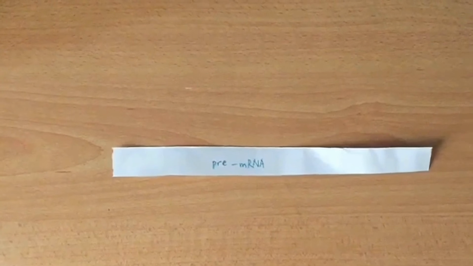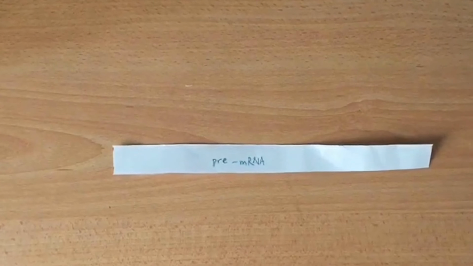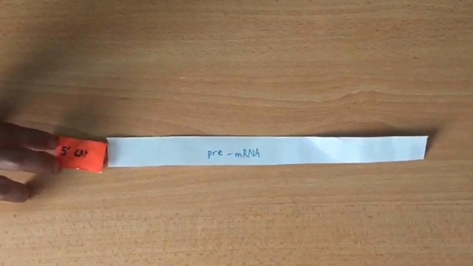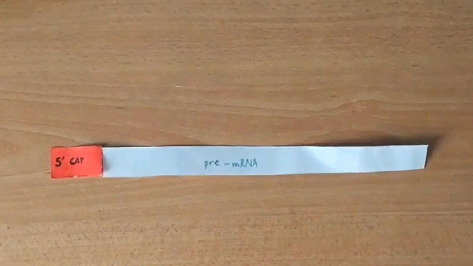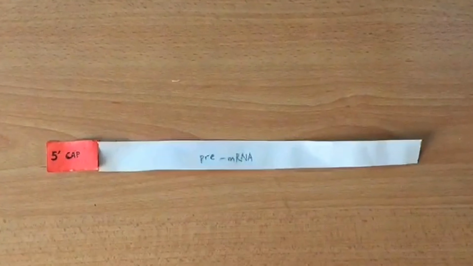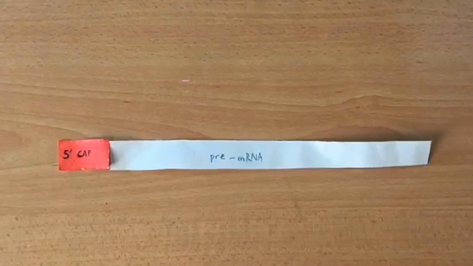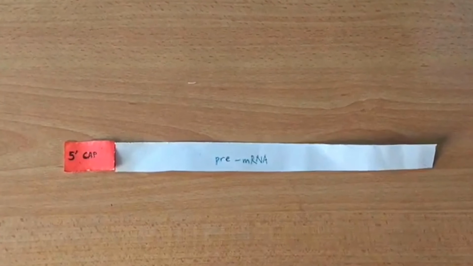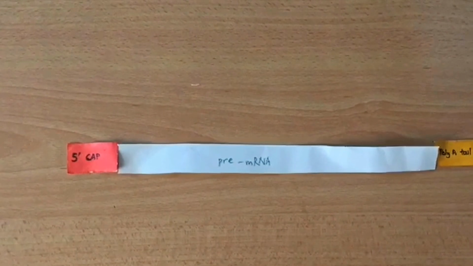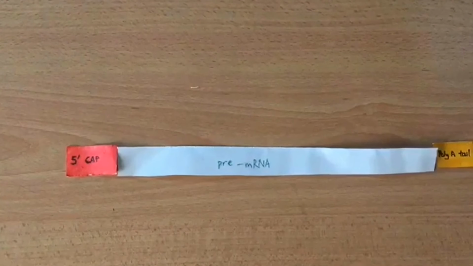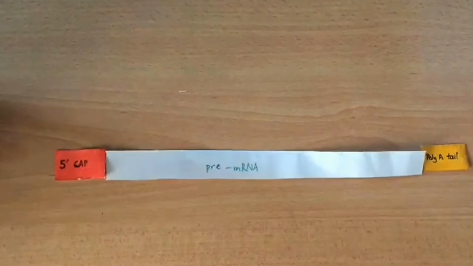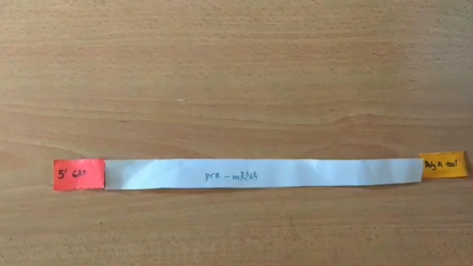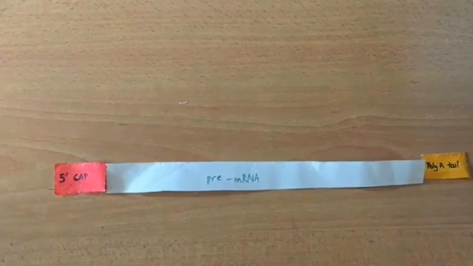Now we move on to the post-transcription modification. Addition of the 5' cap with 7-methylguanosine serves as the recognition signal for the small ribosomal subunit to assemble and begin translation, and facilitates the export of mature mRNA from the nucleus. The poly-A tail helps to protect the mRNA from degradation by ribonucleases, making it a more stable template for translation, and directs the export of mRNA through nuclear pores into the cytoplasm.